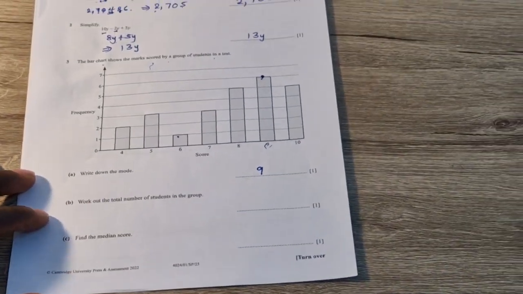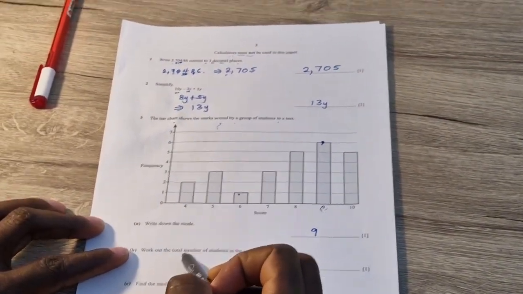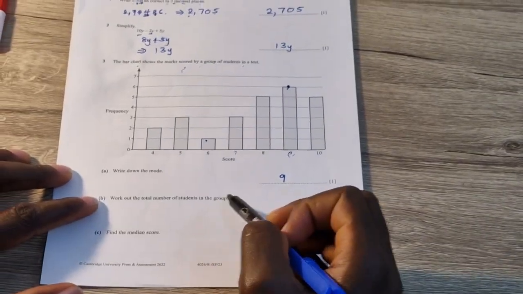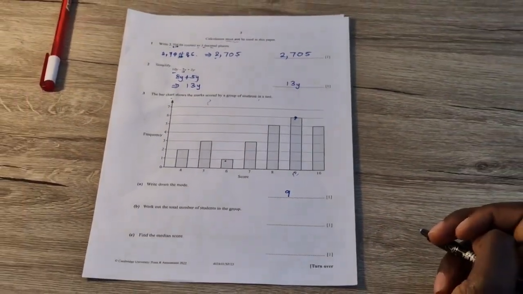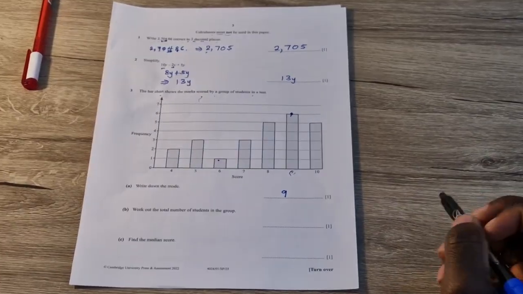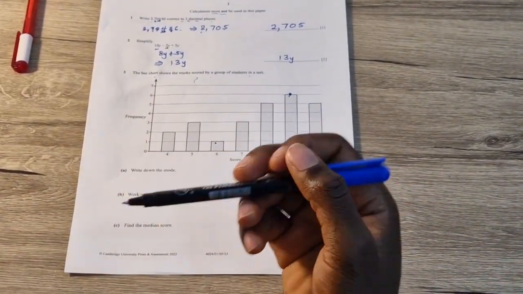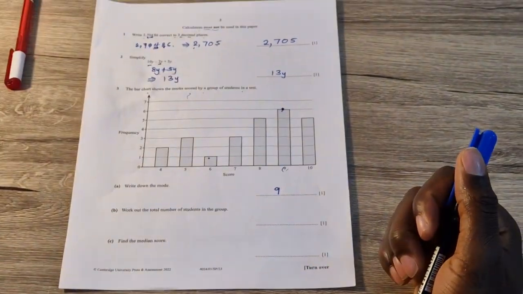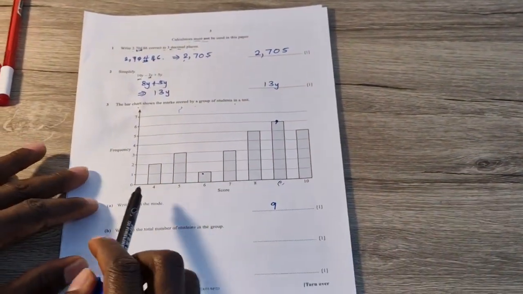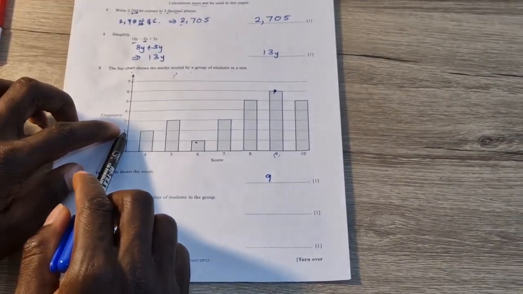So for part B, they are saying work out the total number of students in the group. Here this axis is showing the number of students who got these marks. For the students who got 4 marks, they are 2.